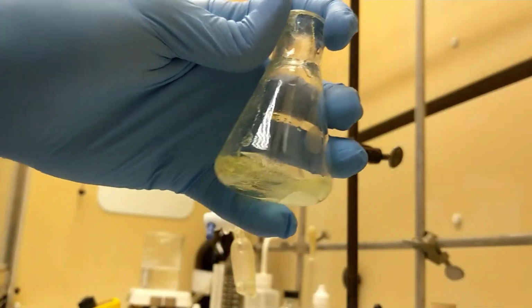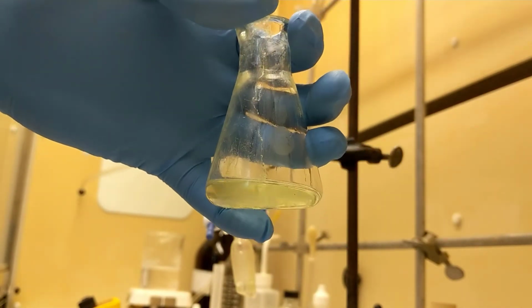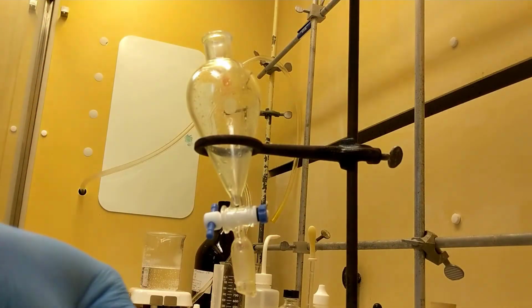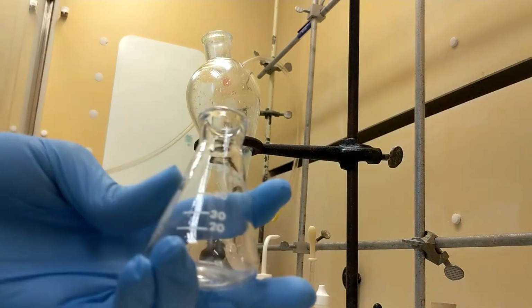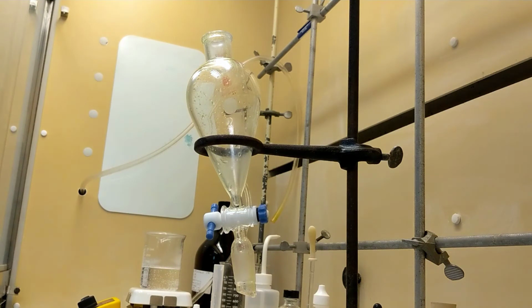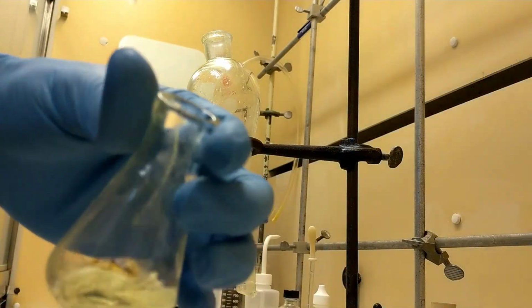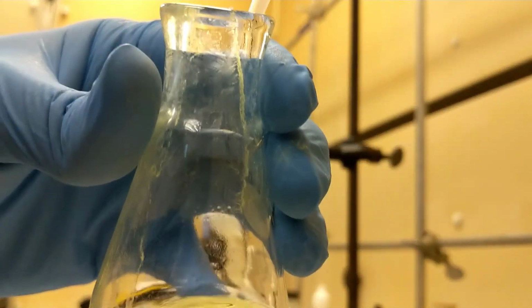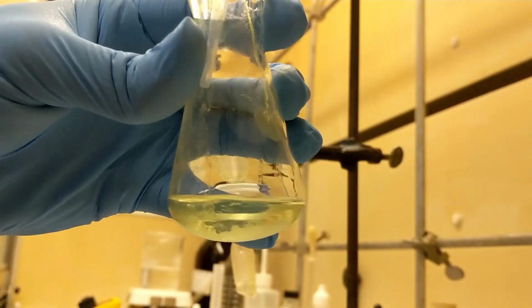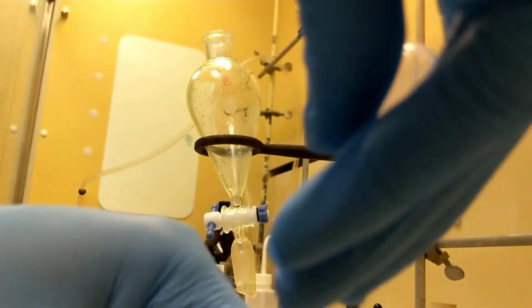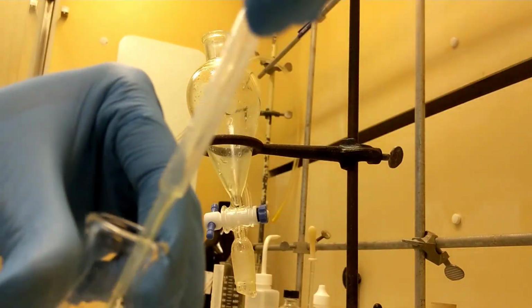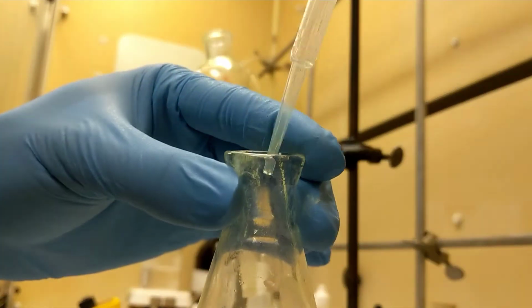Now, I'm going to extract this with the Pasteur pipette and put it into my pre-weighed flask, which is right here. And then I'm going to evaporate off all of my ether. Here's my Pasteur pipette. I'm just going to suction off this solution. Sorry, I know I'm all up in your face. It's hard for me too.